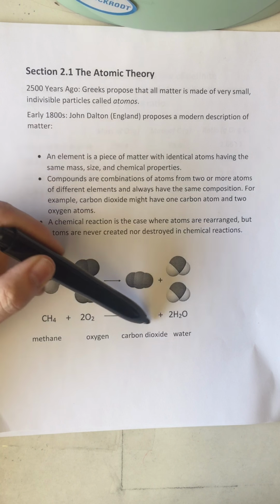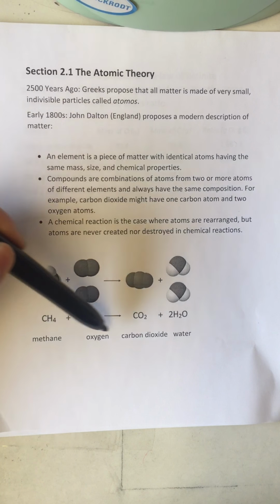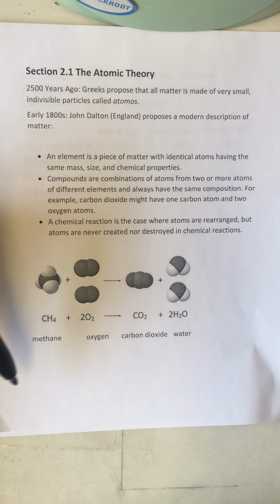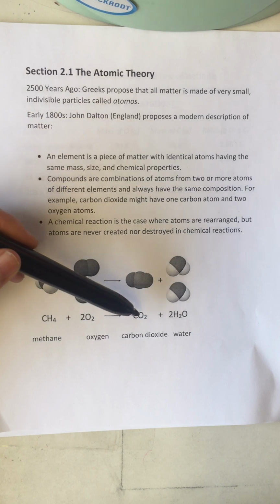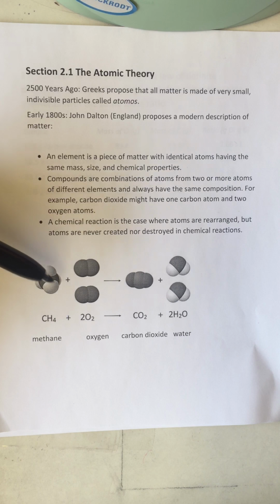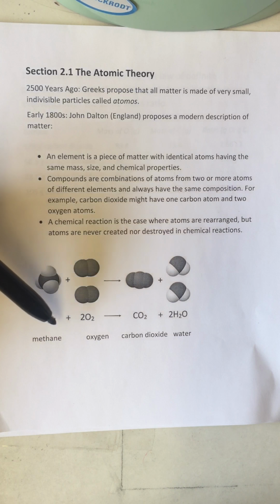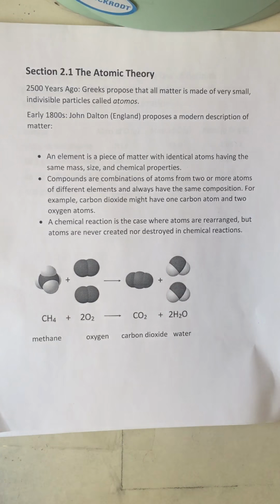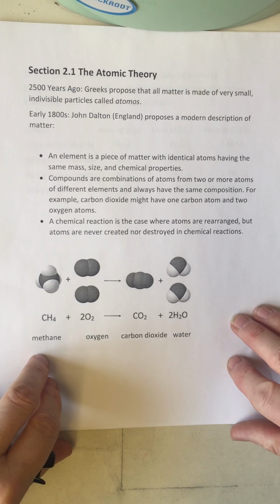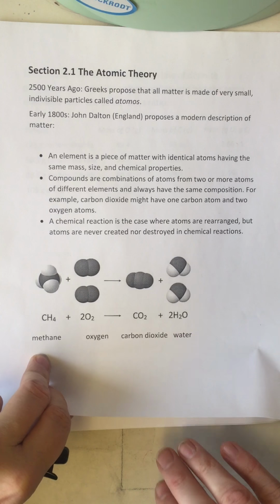This is what's called a balanced chemical equation. We'll look at that more in chapter 3. CH4 represents methane, O2 represents oxygen, CO2 represents carbon dioxide, H2O represents water, and the numbers 2 represent how many molecules of each of those compounds or elements are present in the reaction.